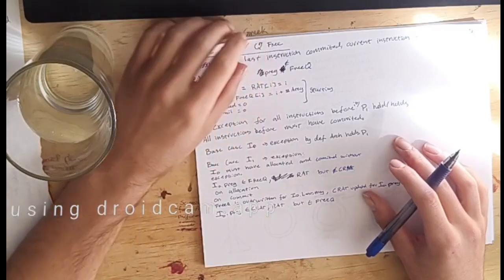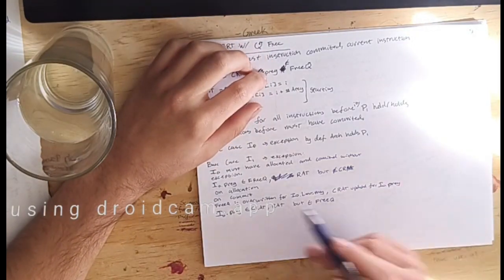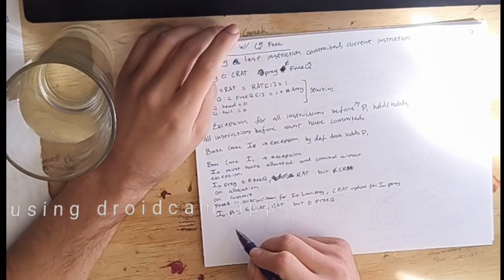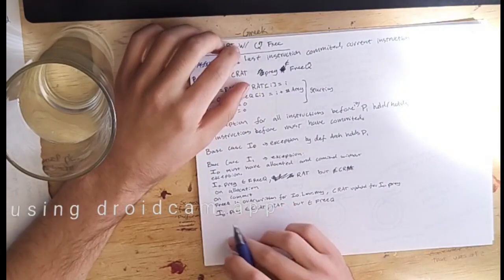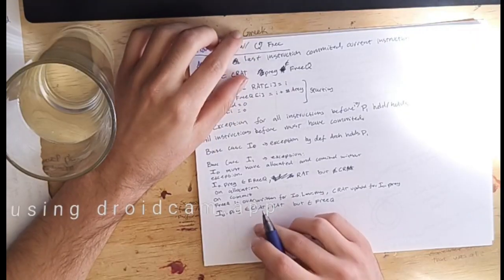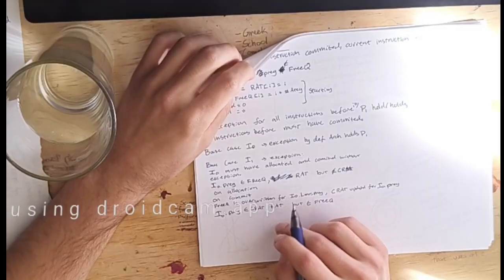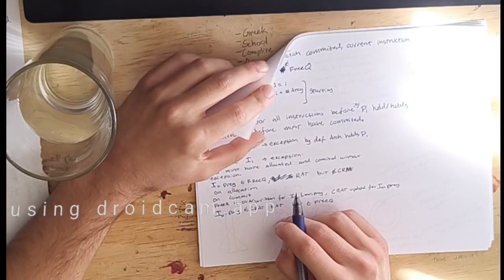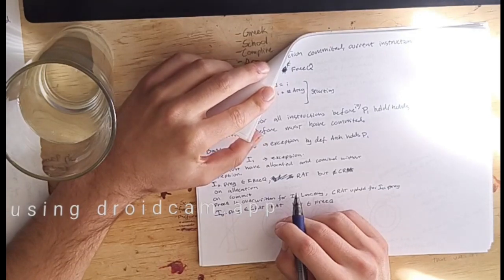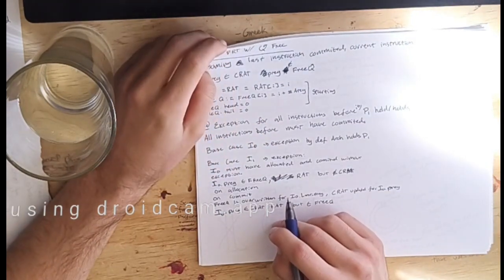The real question is, how, in this inductive hypothesis, do I say that we assume that instruction, we know that this is true if instruction k minus 1 has an exception.